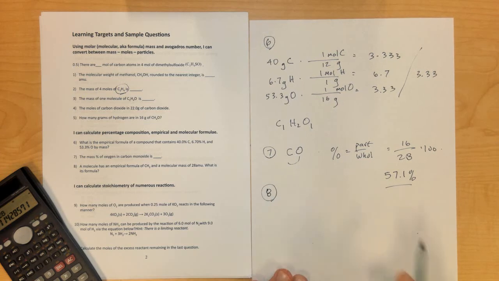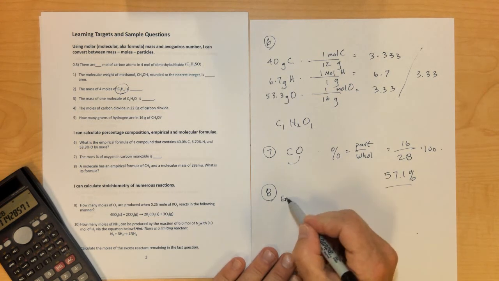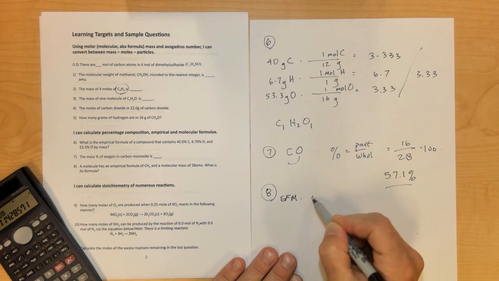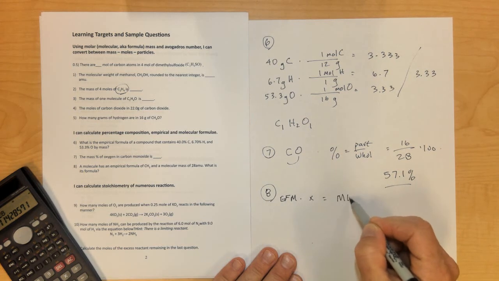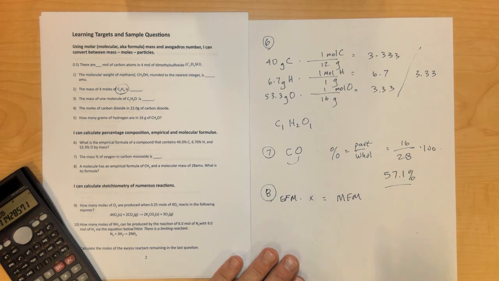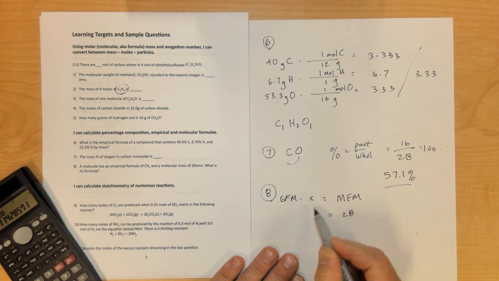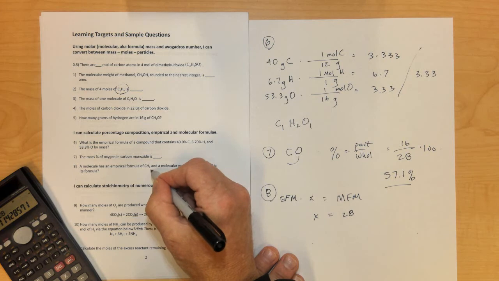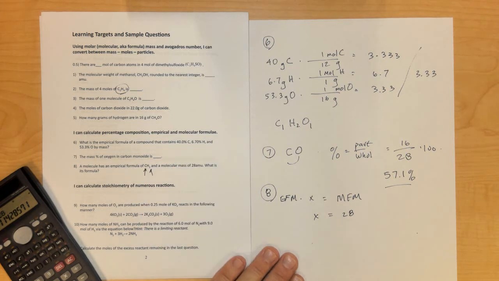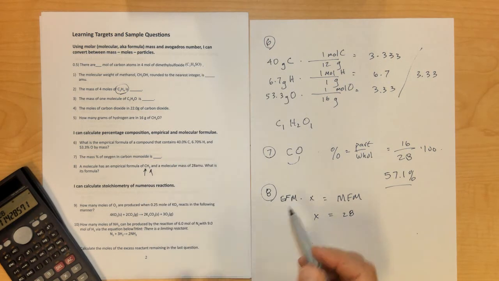Number 8, a molecule has an empirical formula of CH2 and a molecular mass of 28. What is its formula? So empirical formula mass times some number x is equal to molecular formula mass. Our molecular formula mass, it says, is 28. We have to find this x because that's what we'll multiply each of these subscripts by to make the molecular formula. And the empirical formula mass we get from adding this up on the periodic table.